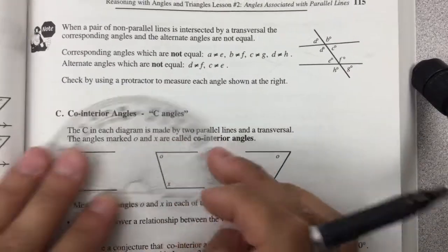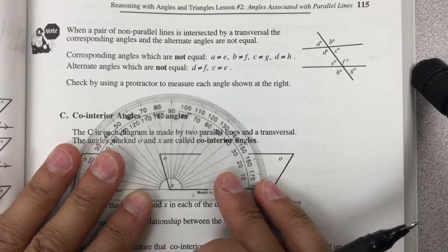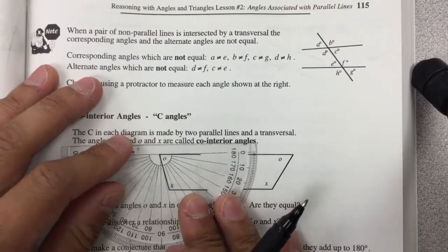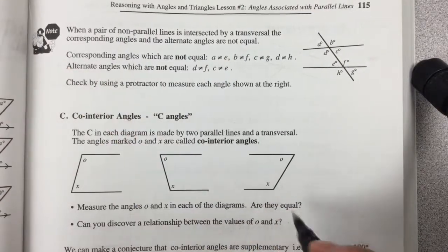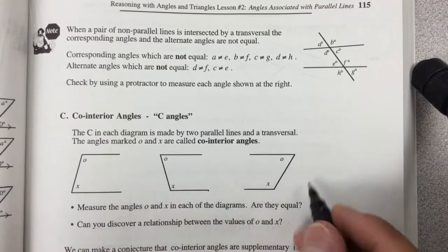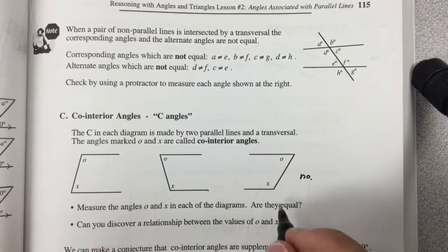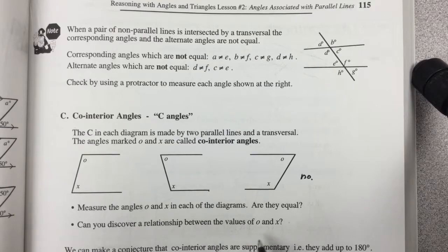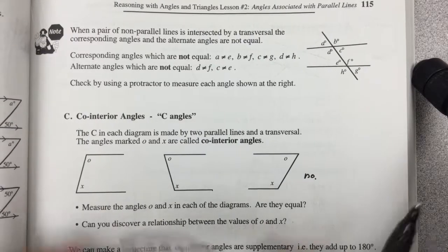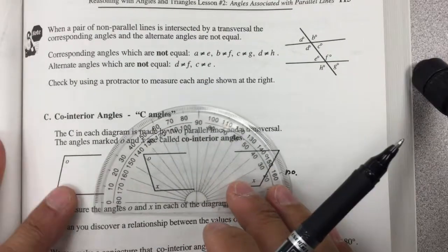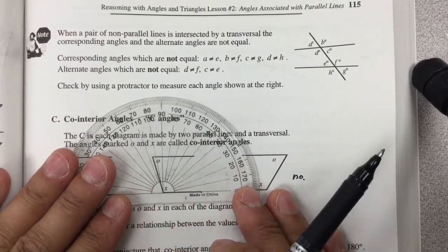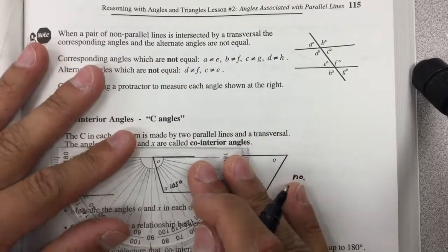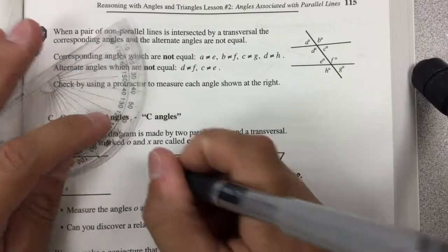Well, you can basically just look at them and tell that they're not equal. One is greater than 90 degrees, the other is less than 90 degrees. So no, they are not equal. But if we measure these angles, can I discover a relationship between the values of O and X? Well, let's see. This one's a little bit hard to measure on my book, but X is 105 degrees. O measured to be 75 degrees.